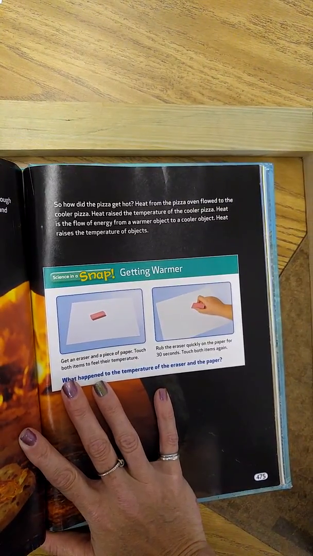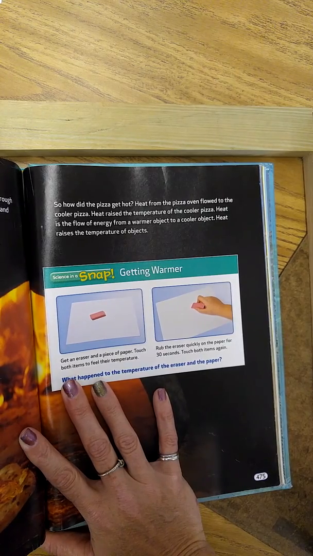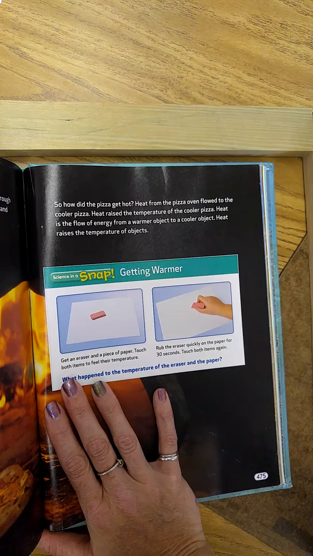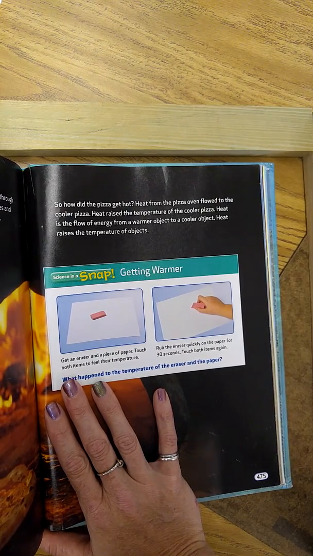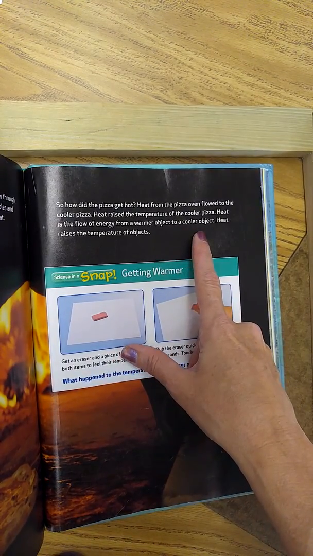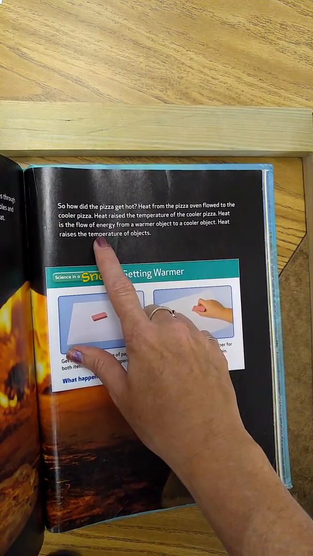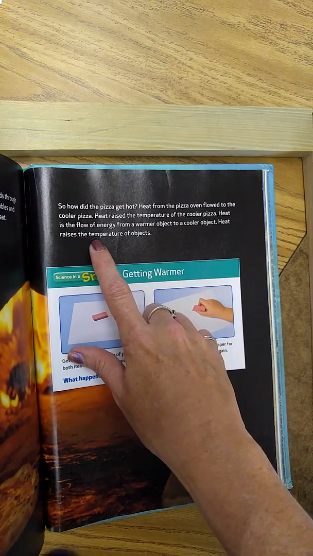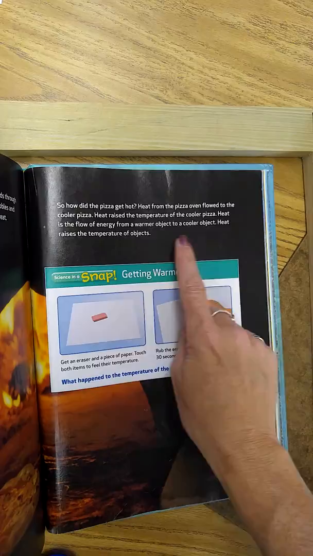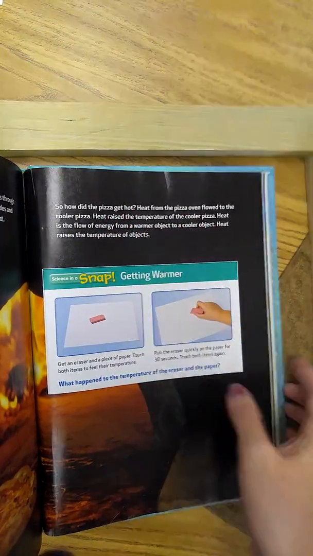So how did the pizza get hot? Heat from the pizza oven flowed to the cooler pizza. Heat raised the temperature of the cooler pizza. Heat is the flow of energy from a warmer object to a cooler object. Heat raises the temperature of objects. So right here is talking about heat flow and heat transfer.